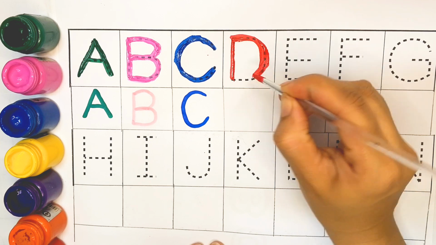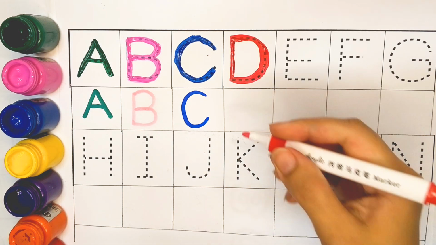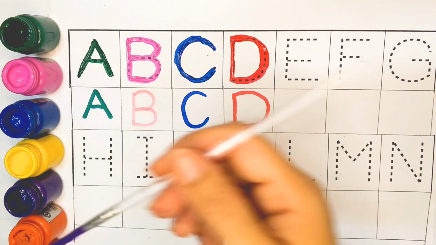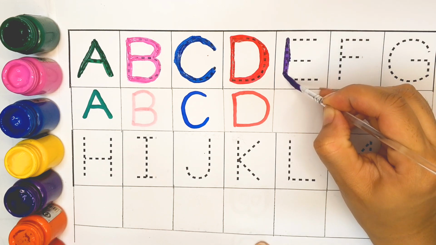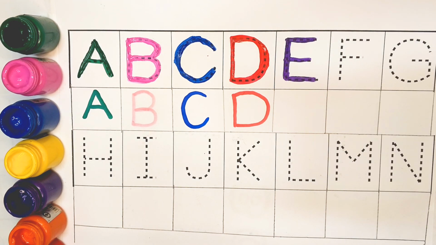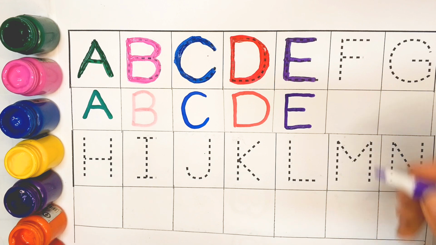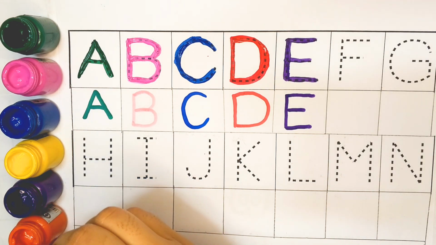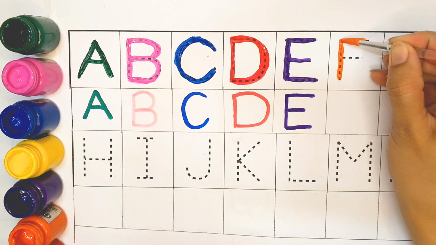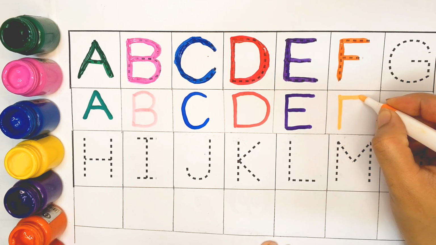D. D is for diamond. The diamond. E. E is for elephant. Elephant. F. F is for frog. Frog.